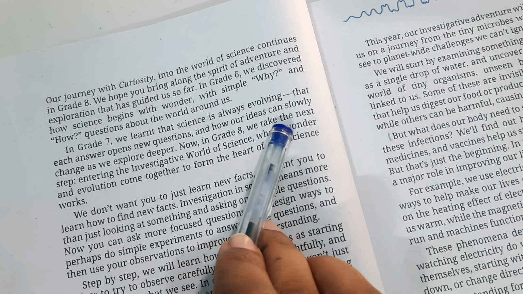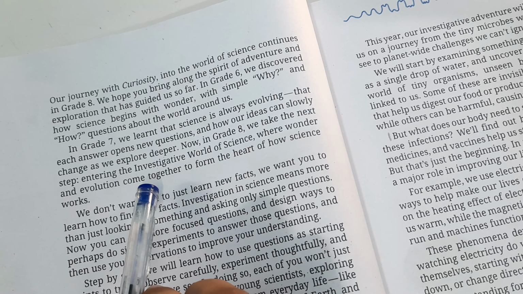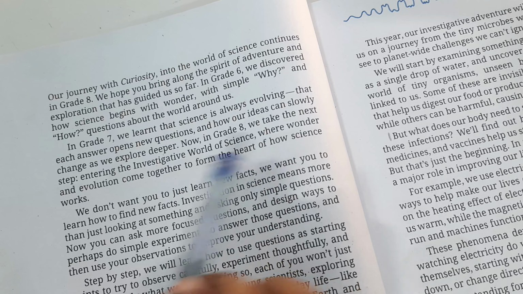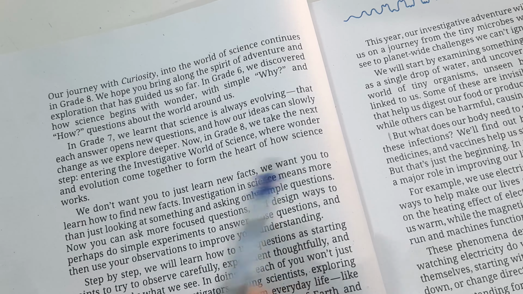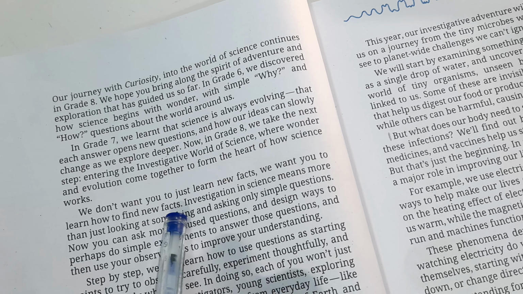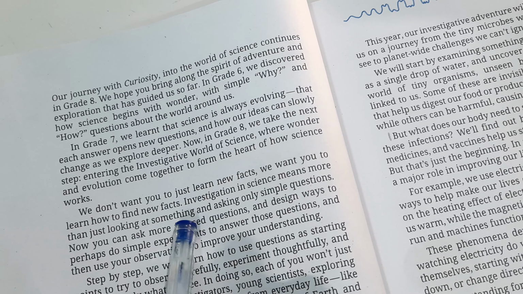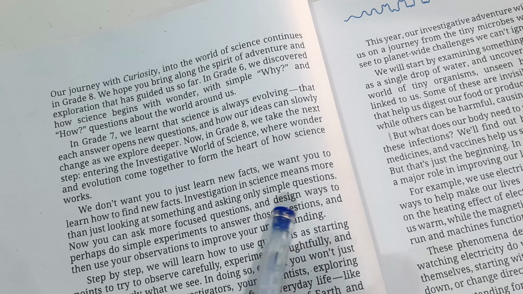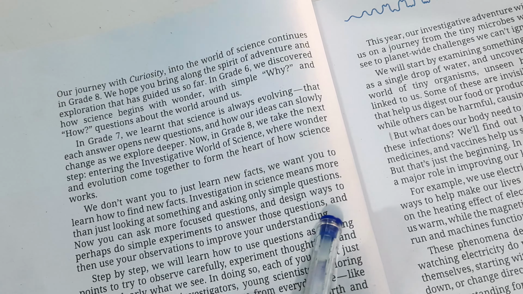Now, in grade 8, we take the next step, entering the investigative world of science, where wonder and evolution come together to form the heart of how science works. We don't want you to just learn new facts, we want you to learn how to find new facts. Investigation in science means more than just looking at something and asking simple questions. Now you can ask more focused questions and design ways to do simple experiments to answer those questions, and then use your observations to improve your understanding.